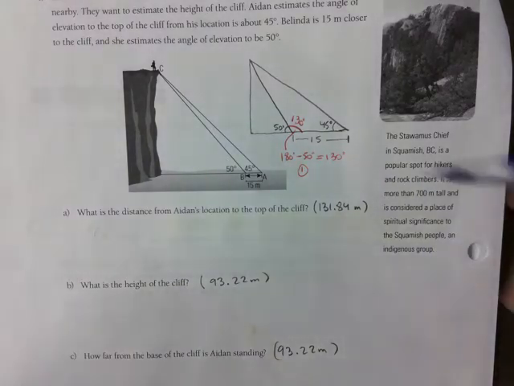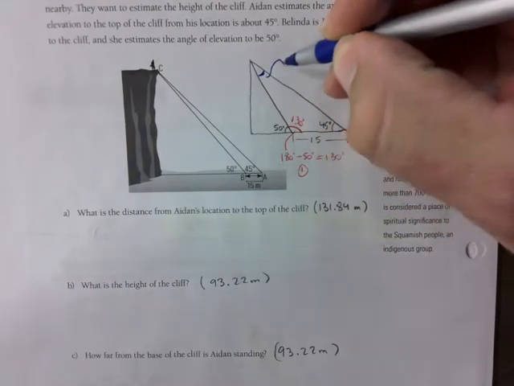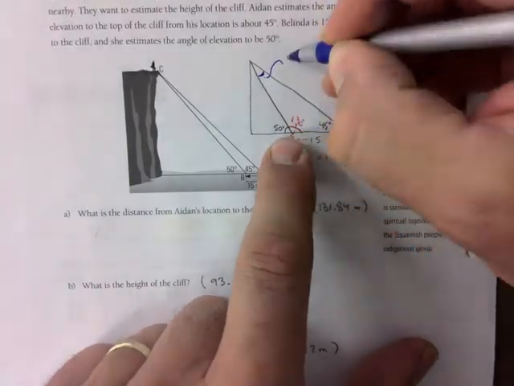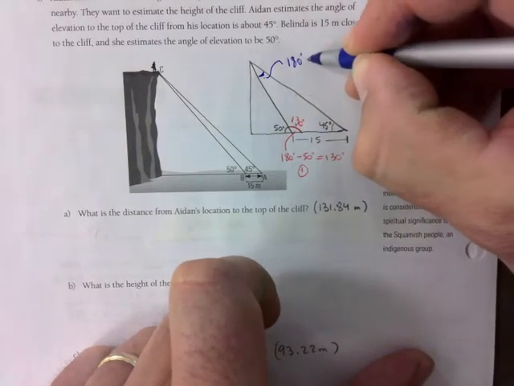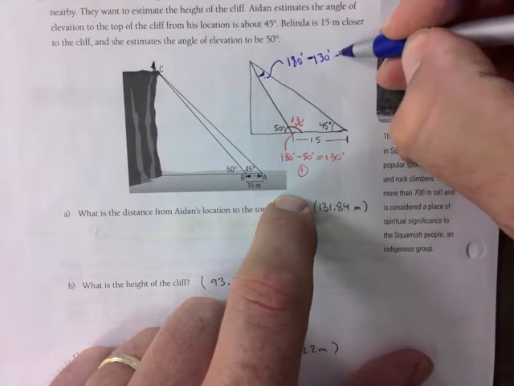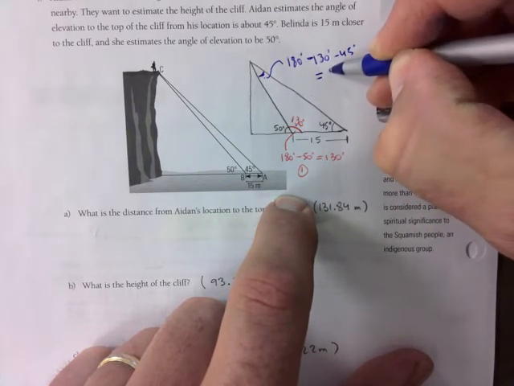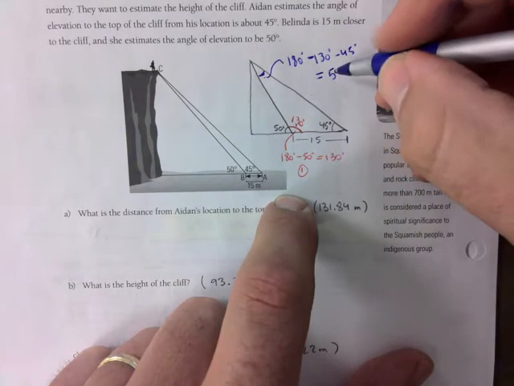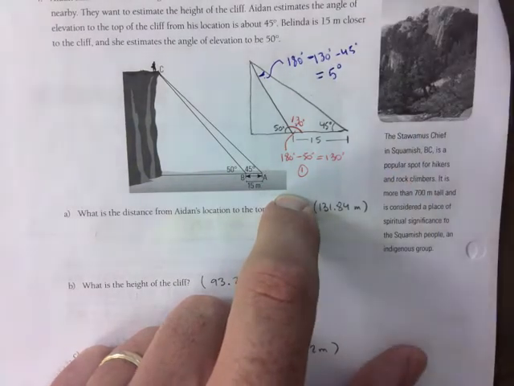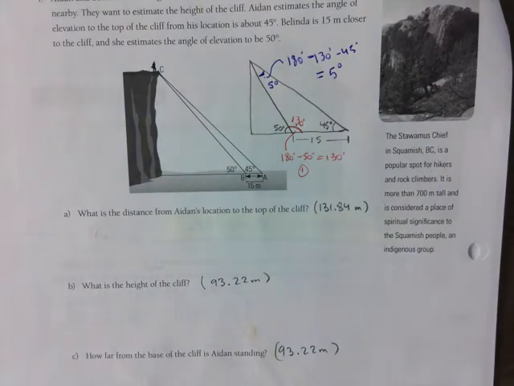So here we go. This is my next step. I know that all three angles add up to 180. So I'm going to just take away the 130 here, and take away 45. What are you left with? In Spanish, please. I'm just kidding. Cinco, right? 5 degrees.